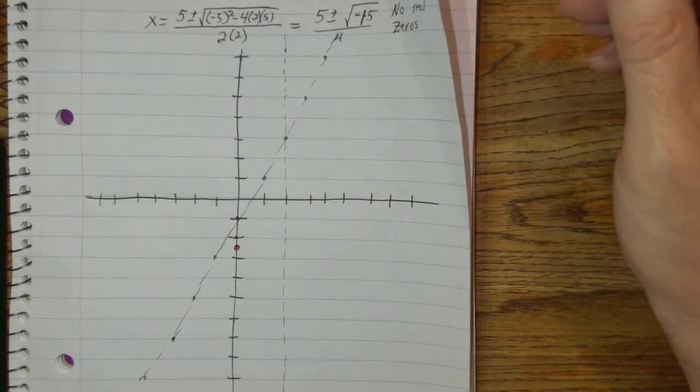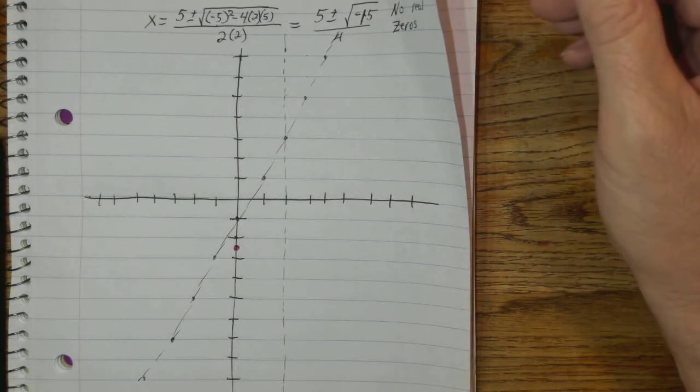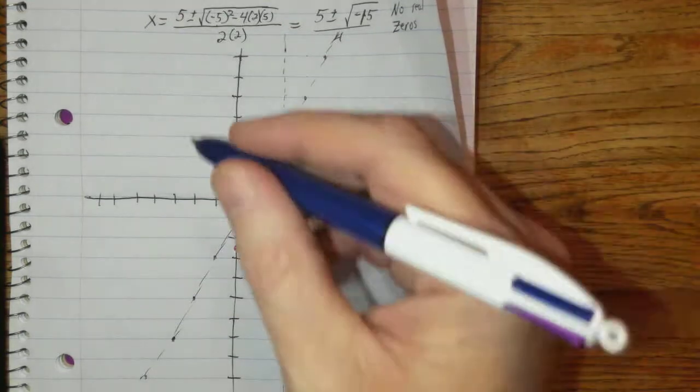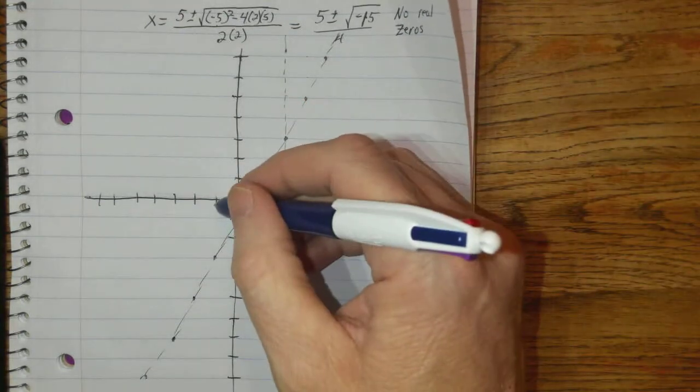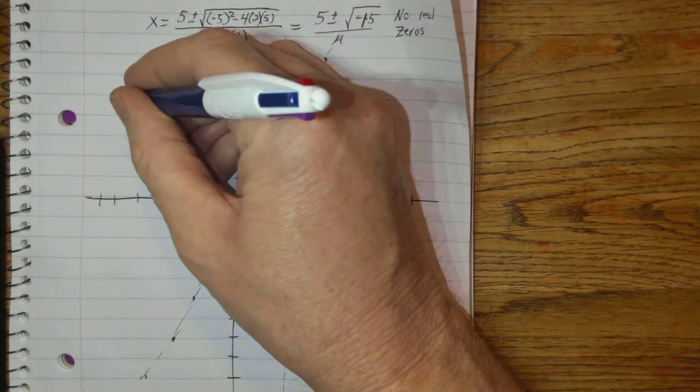So, let me get some values here. For example, I'd kind of like to know what's happening at negative 1. I'm going to make a table this time.